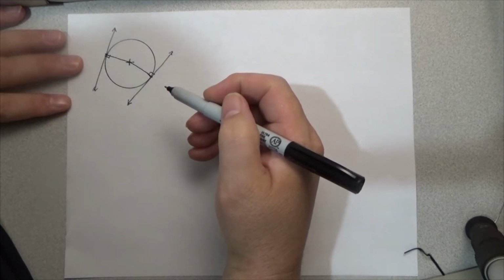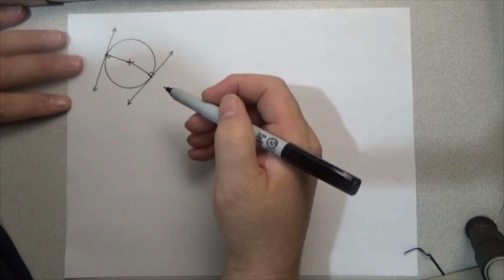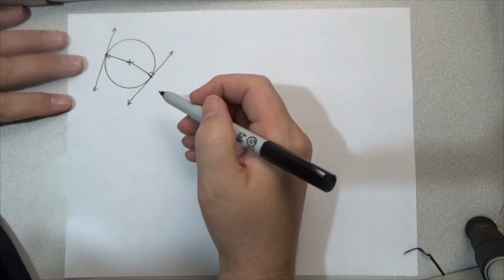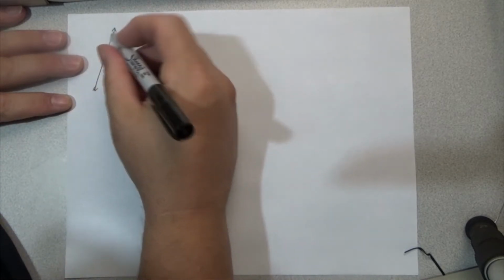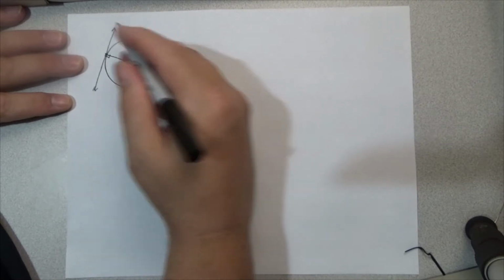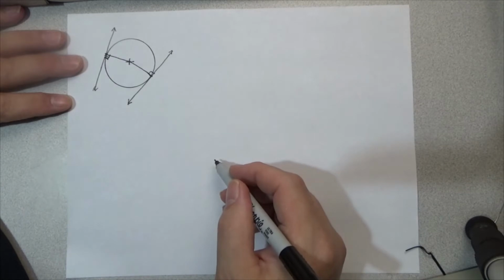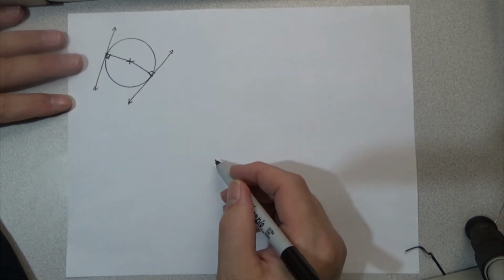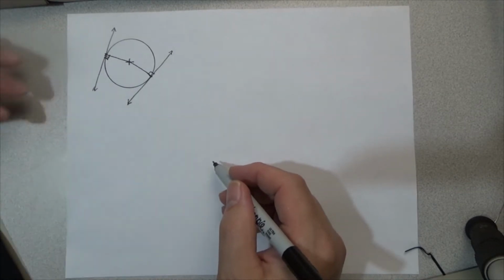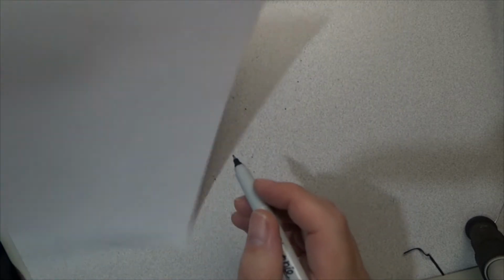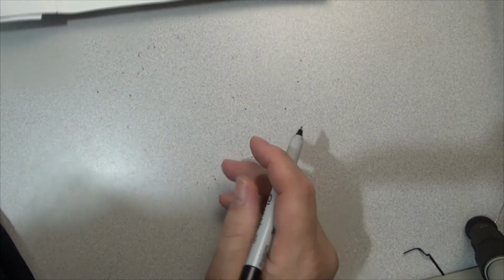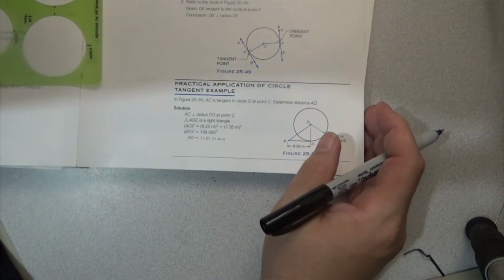Then it says that a tangent to a circle is perpendicular to the radius at the tangent point. So both of these lines are tangent lines and they are perpendicular to the radiuses. Okay? So let's take a look at an example of that. We can find an example of that at the bottom of that page, figure 25-50.